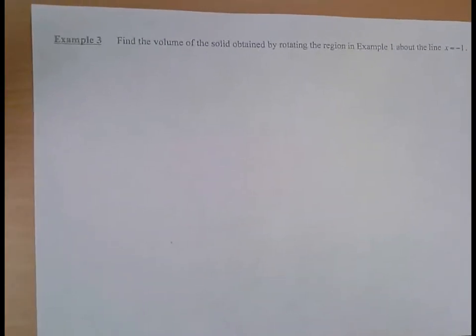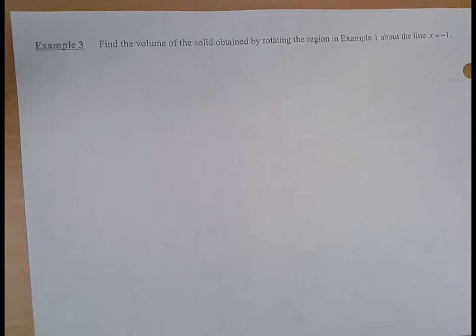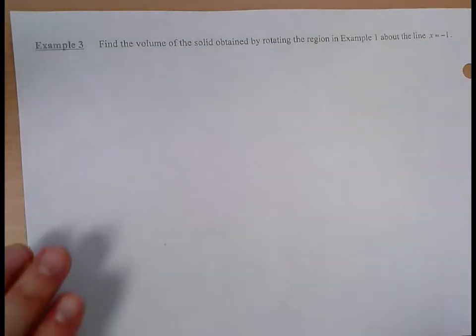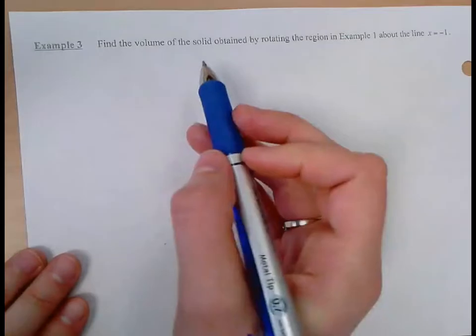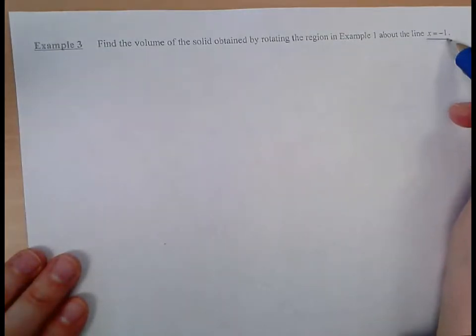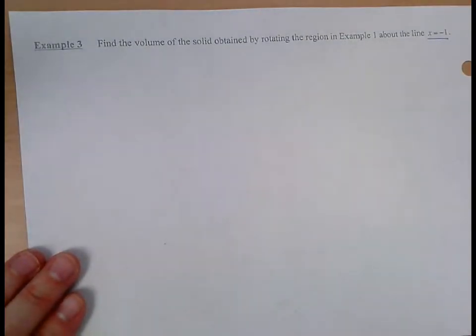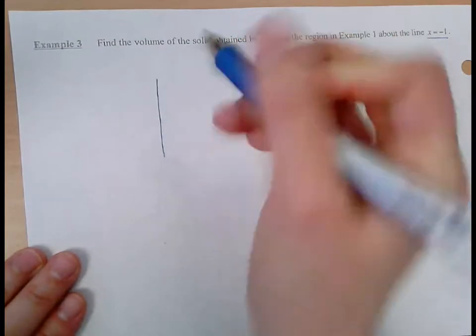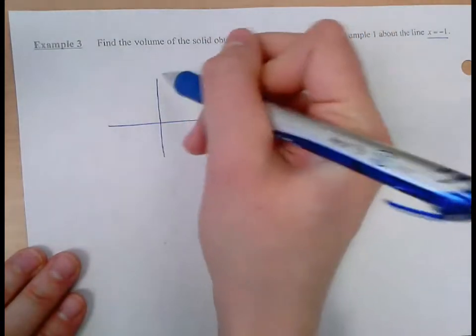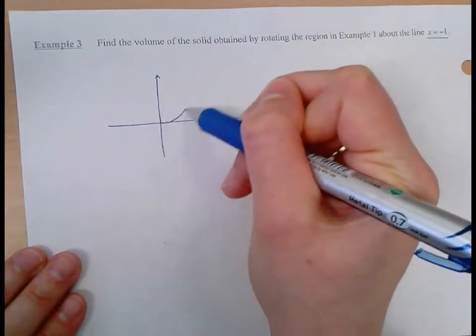Okay. So here, example 3, again, same region, different axis of rotation. And I can draw the region later, but I'll just draw the region itself and the line we're rotating around without drawing the solid, and just show you can set this up without drawing the actual solid. We are rotating this time around the line x equals -1, so a vertical line. So same region.